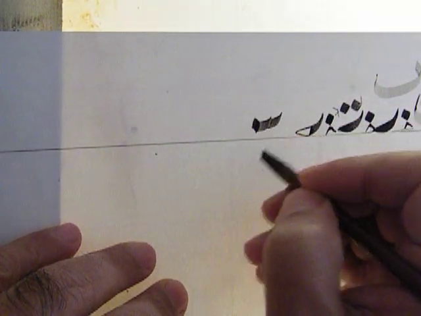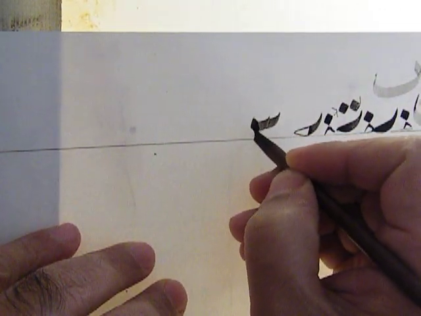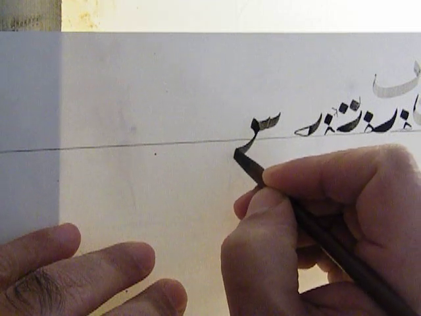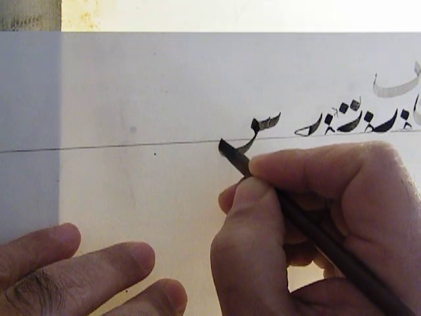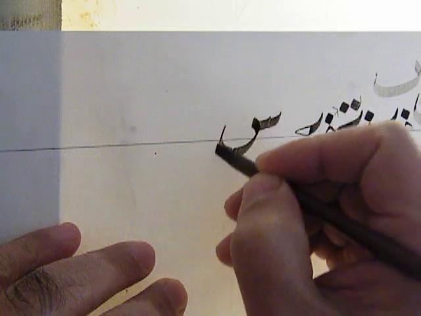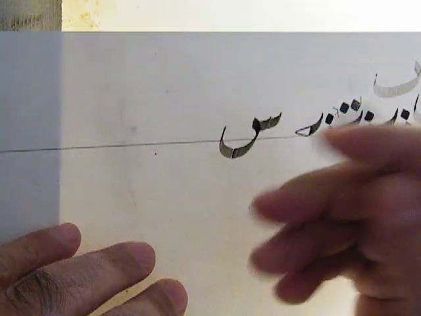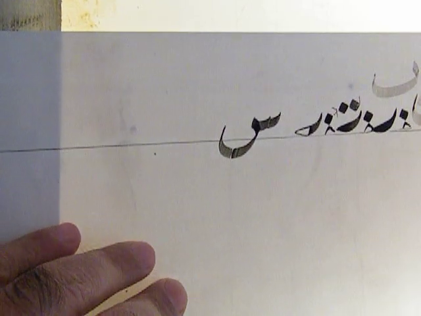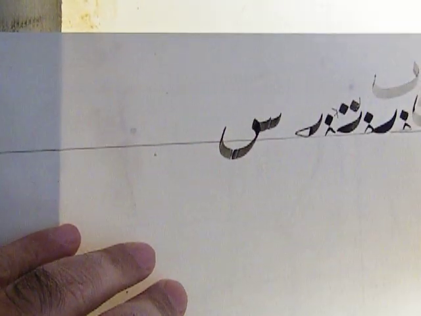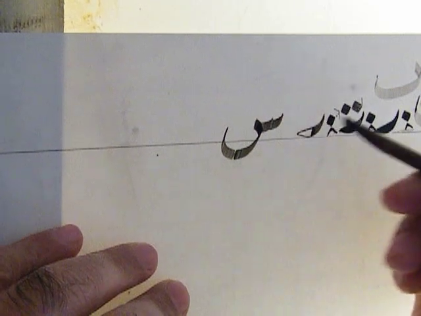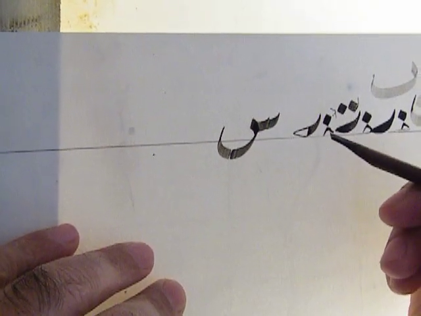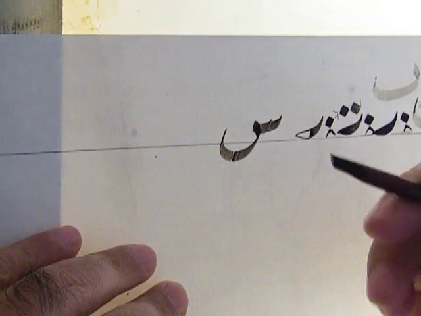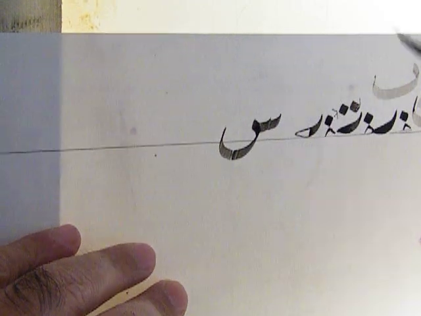And I focused on the noon, letter noon, because it helps us to do this part of letters sin, sad, bad, sheen, and noon itself. Even ya will help us to do the last body, the last part of the ya.